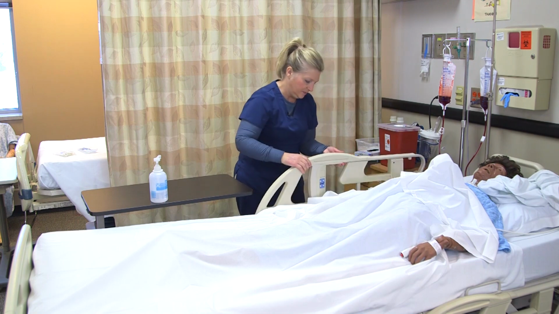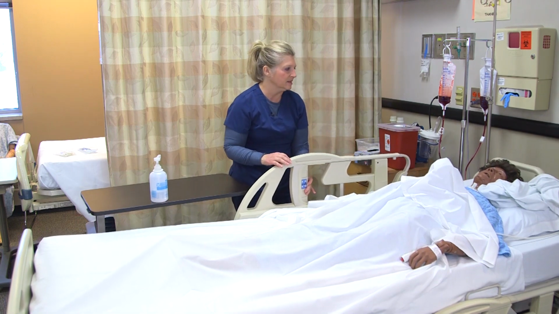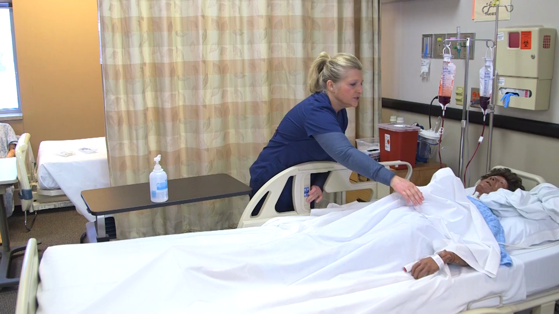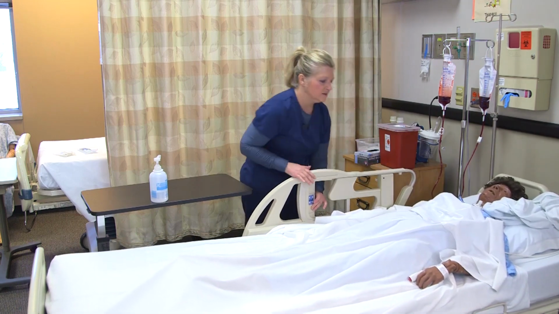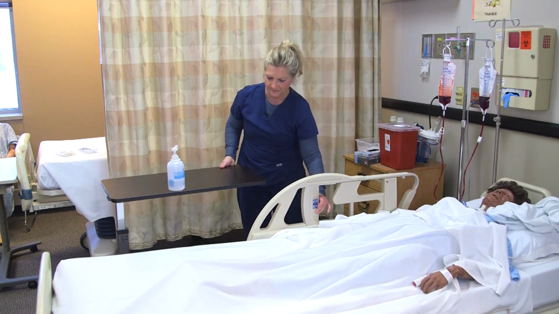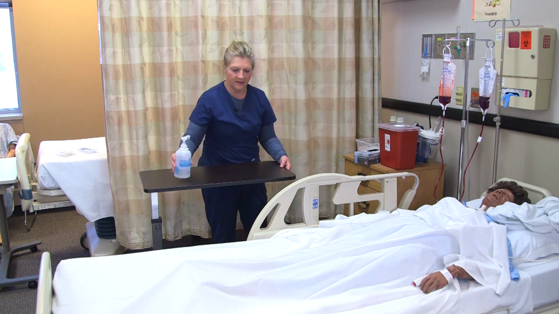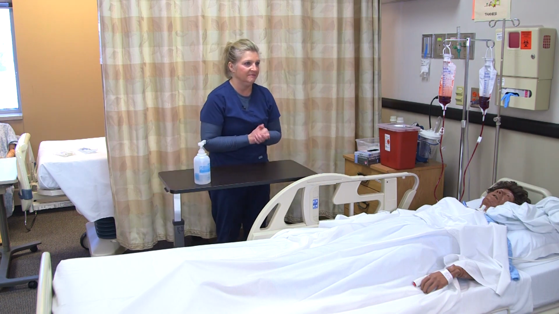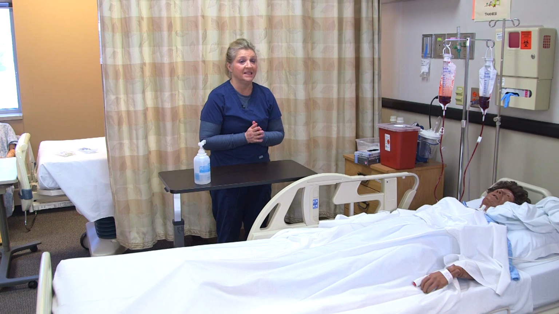Put the side rails up. Bed locked and lowered. Call light within reach. Tray table next to the patient. And then I'm going to document everything that I did and how the patient tolerated it.